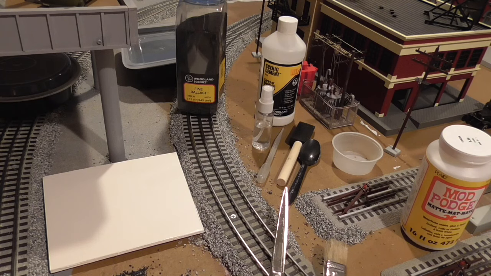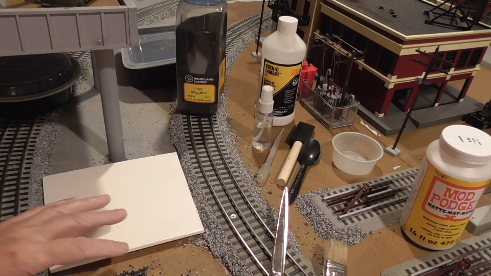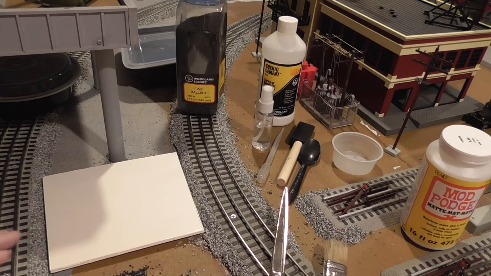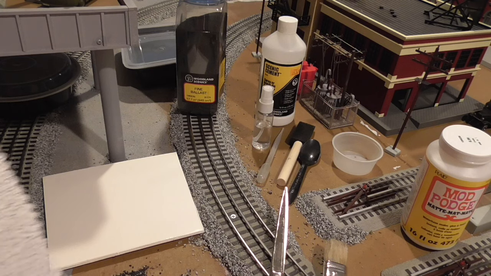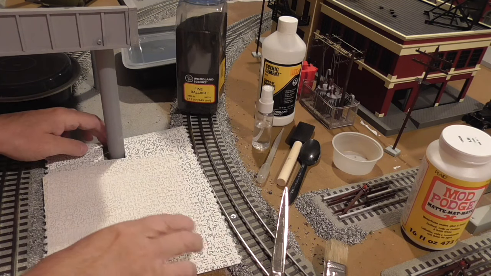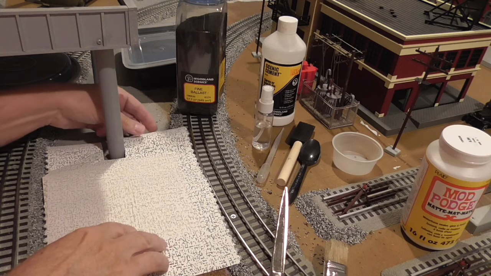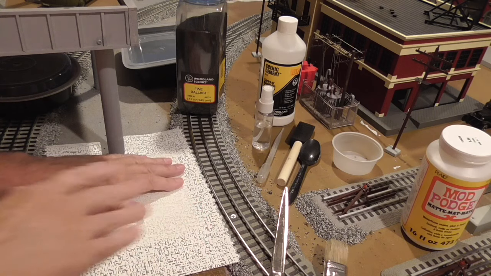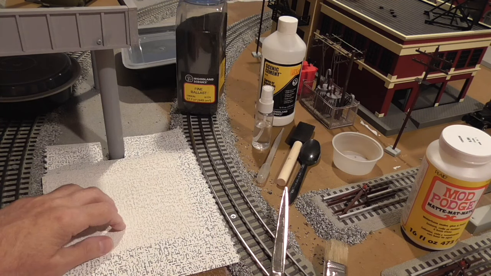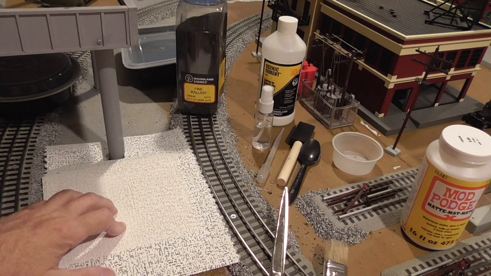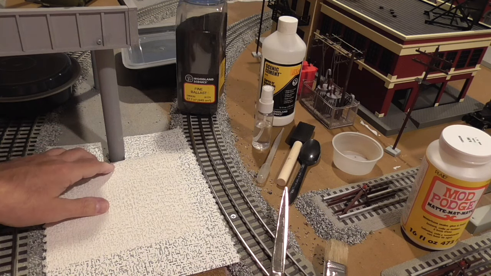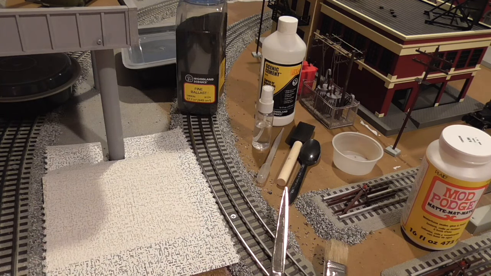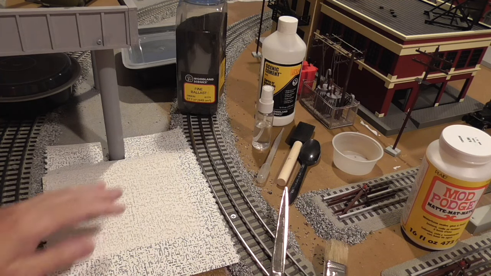And then I had the bright idea, because I've faced this problem before and solved it in various ways, that probably the easiest way to make things look a little more presentable would be to lay in some plaster cloth. I'll probably lay a piece, maybe two, and run it down, and that way finishing up the landscaping and scenicking around here will be a lot easier.